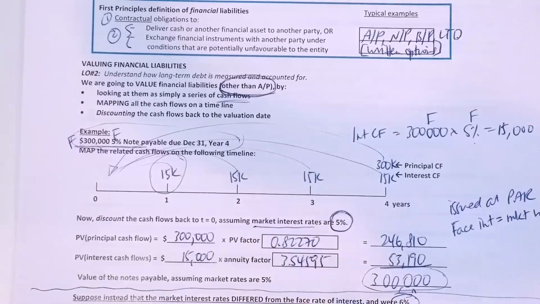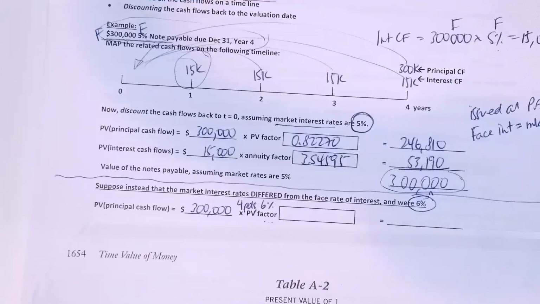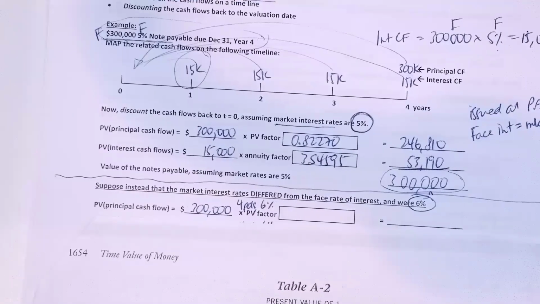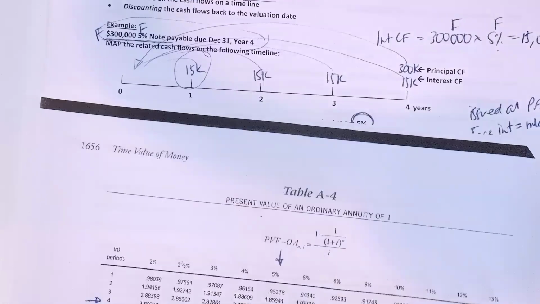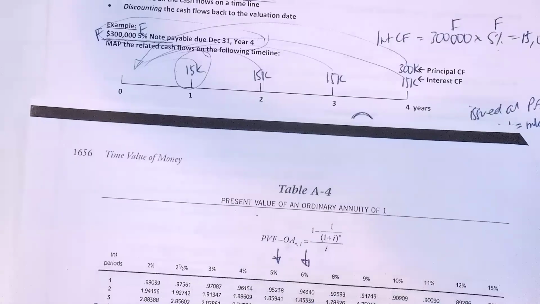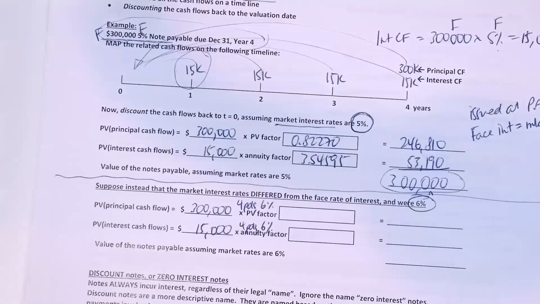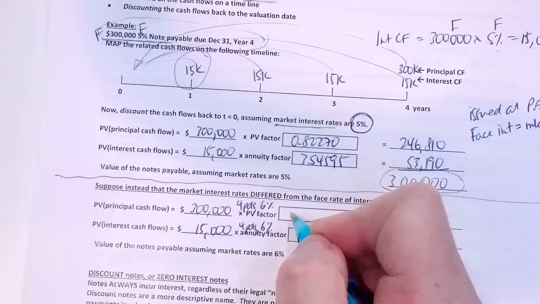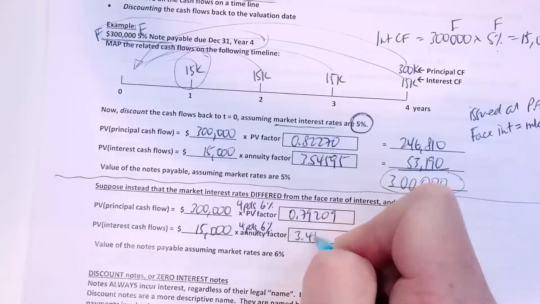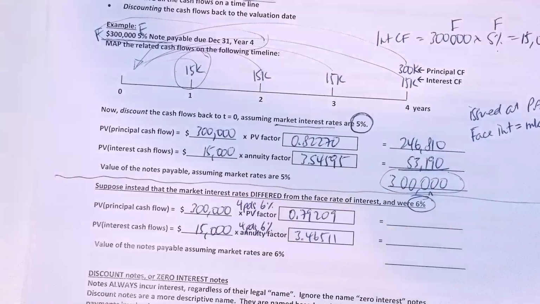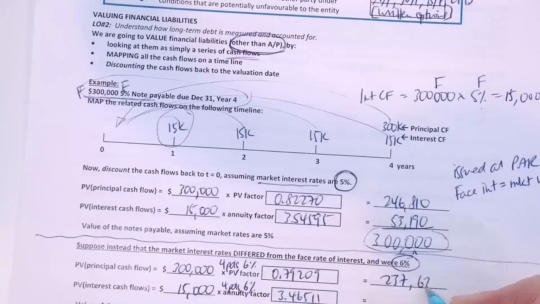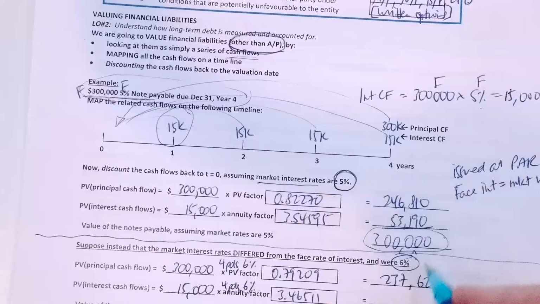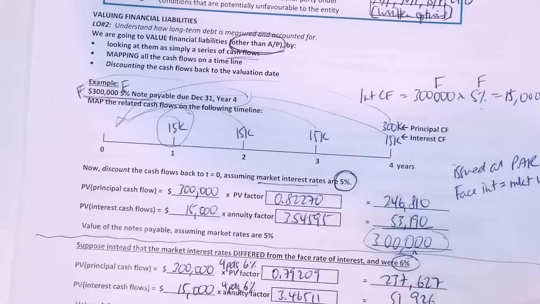Get out my trusty table. 4 periods, now I'm at 6%, 0.79209. And for the annuity at 6%, 3.46511. Multiply it out. 237,627 and 51,926.